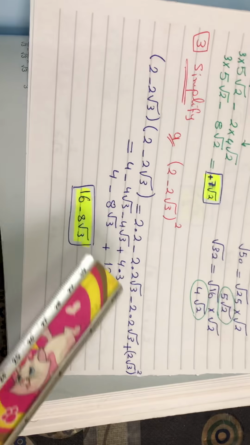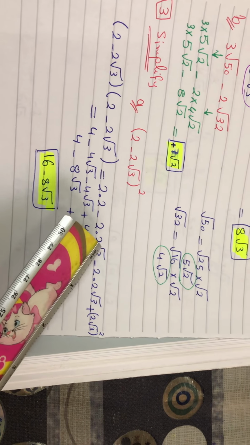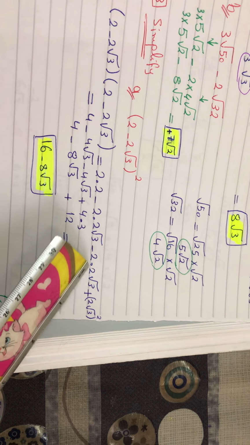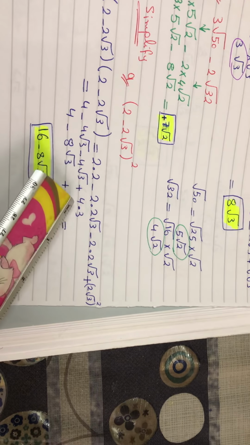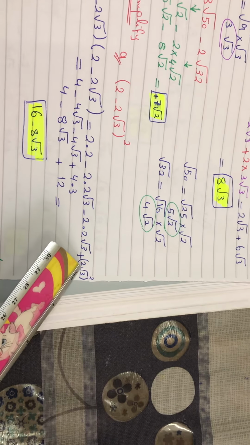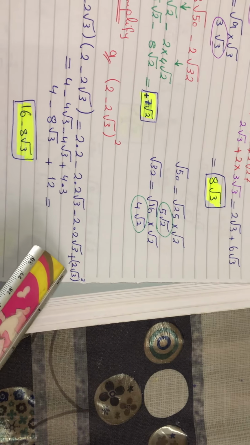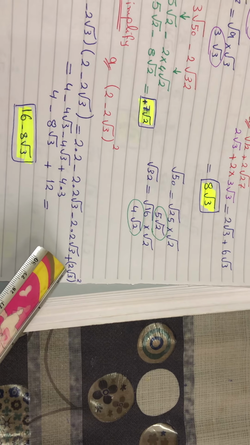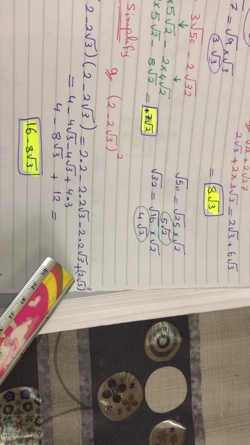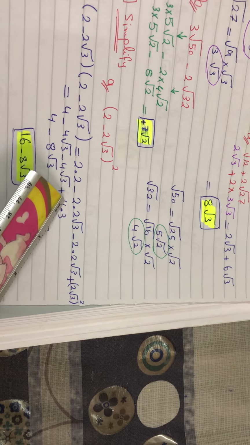Let's expand them. 2 times 2 equals 4. Minus 2 times 2 square root of 3 equals negative 4 square root of 3. And also here negative 4 square root of 3. Here 2 squared is 4 and the square root of 3 times the square root of 3 equals 3. So we have 4 times 3. Because if I have a square root multiplied by itself, I'll take the number only without square root. So square root of 3 times the square root of 3 equals just 3. And 2 squared means 2 times 2 equals 4.